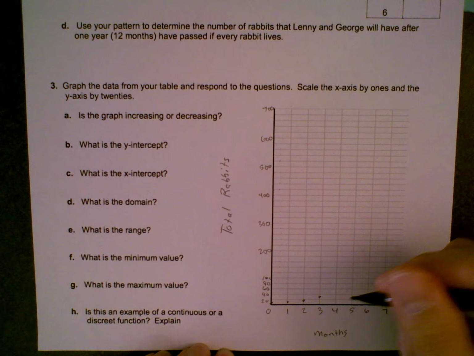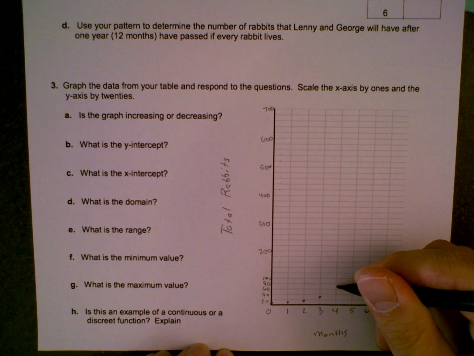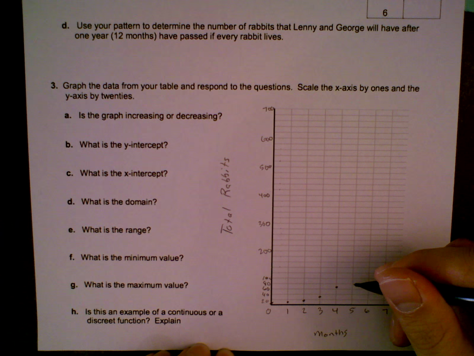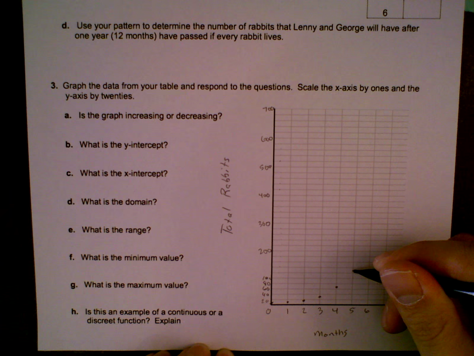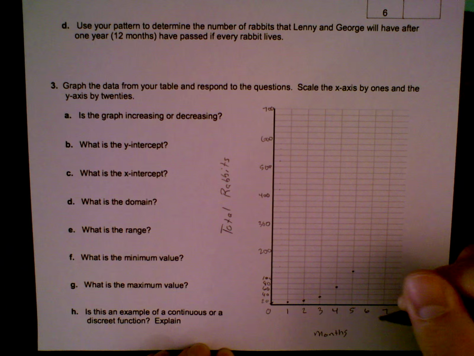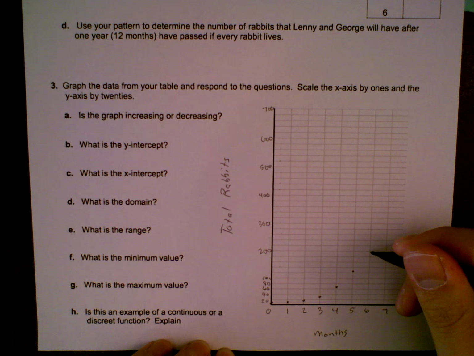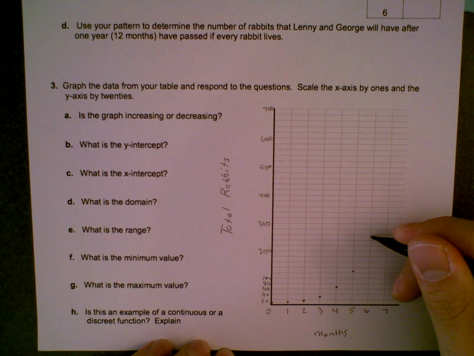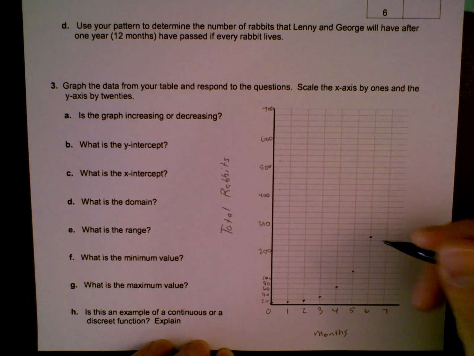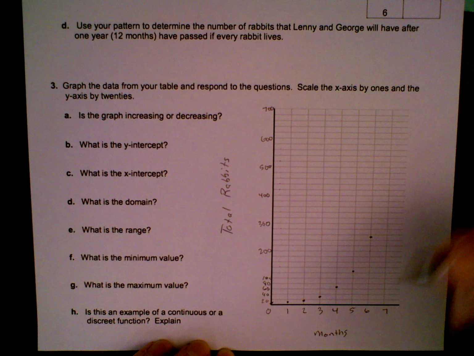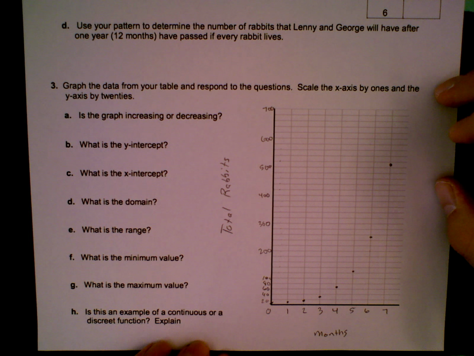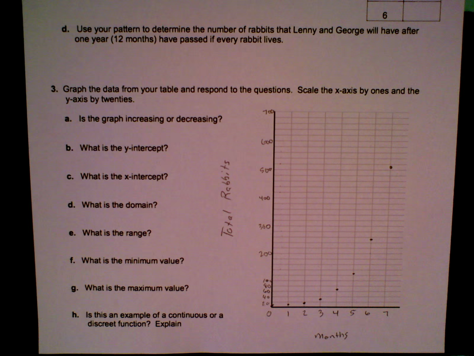At 4 was 64. 5 was 128. 6 was 256. And then at 7 was 512. Perfect.